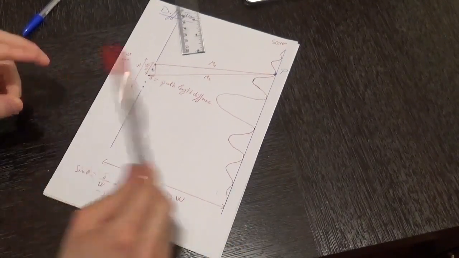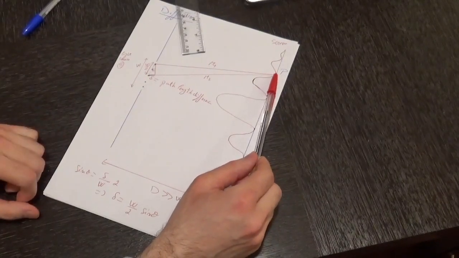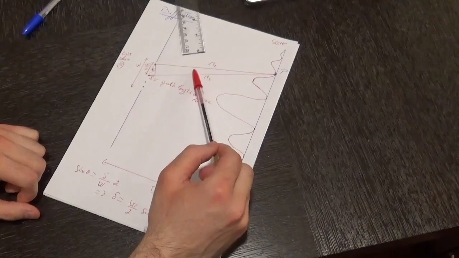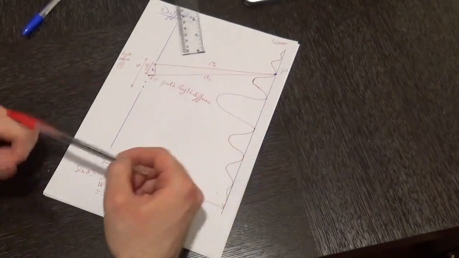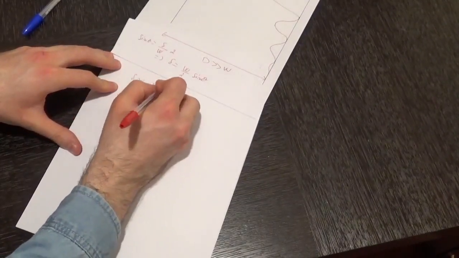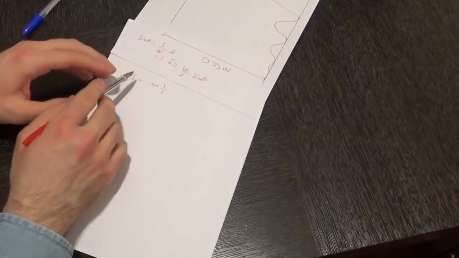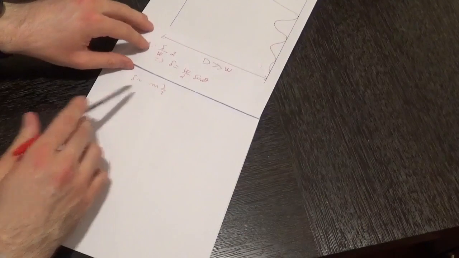Moreover, since at that point P over here we have a destructive interference, meaning that the phase shift between R1 and R2 is actually proportional to lambda over 2. So delta in that case is proportional to m times lambda over 2 without specifying the order. We don't know the order at P over here, so we are going to leave it as m times lambda over 2.